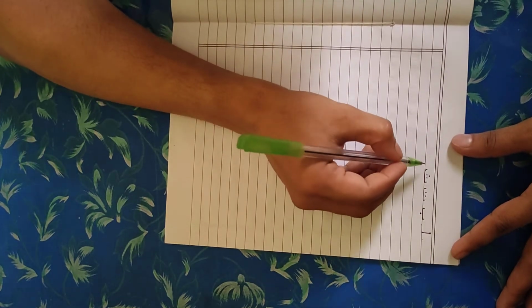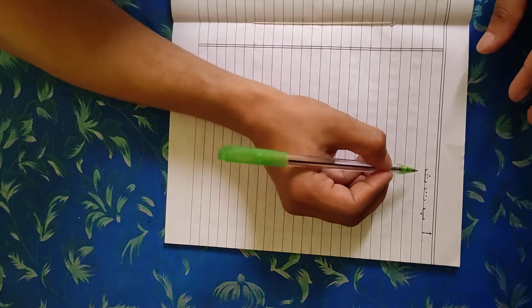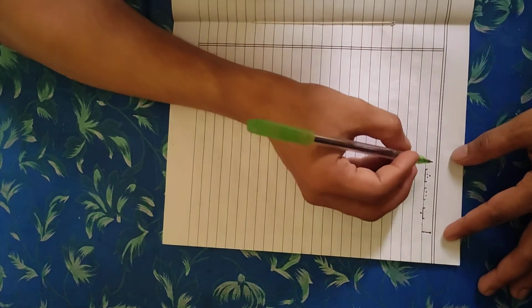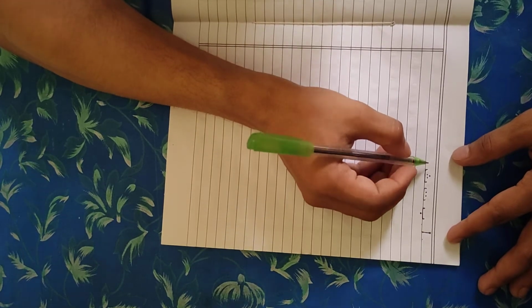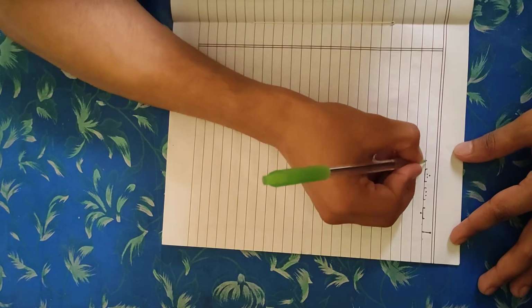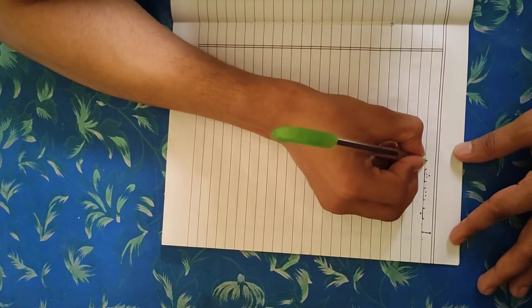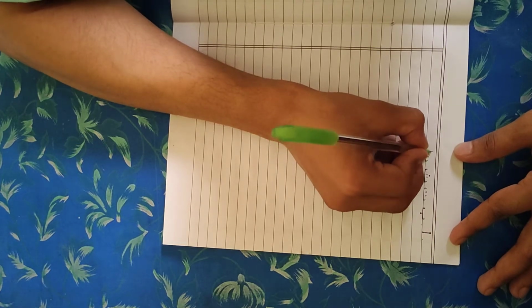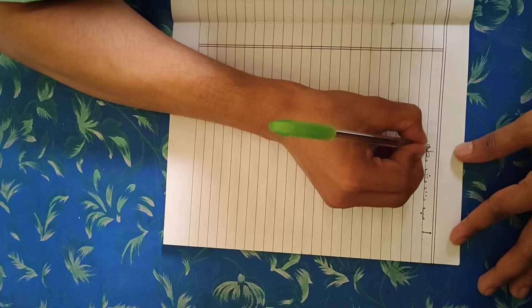Now let's see what will be the form of ba when we want to write ba at the beginning of a word. Suppose we are writing batta, ba, ta, and ta.